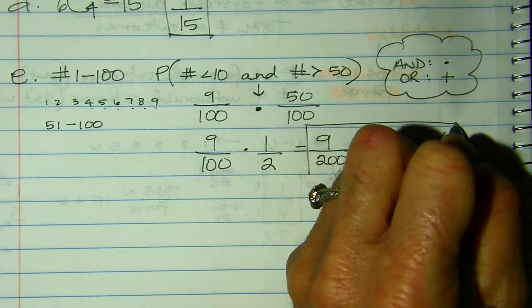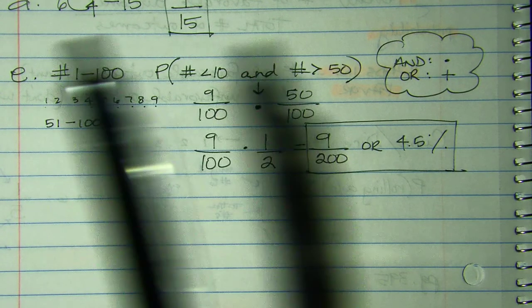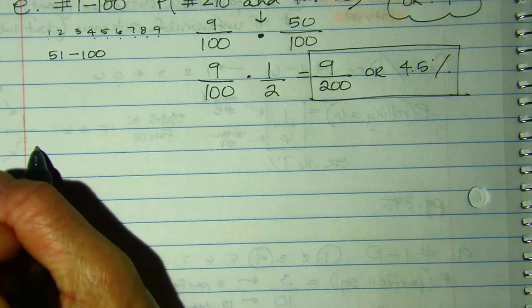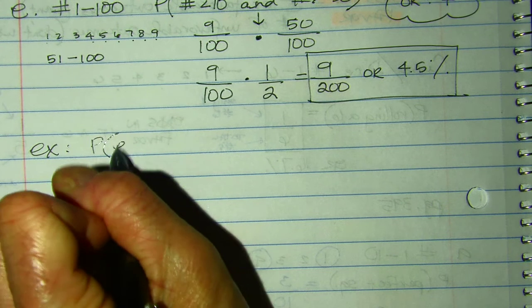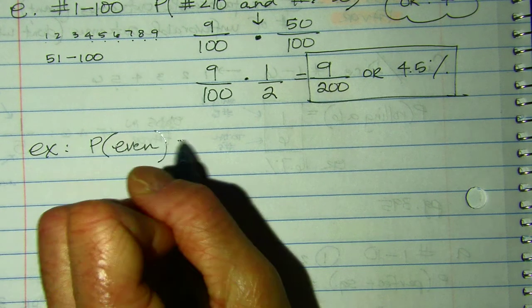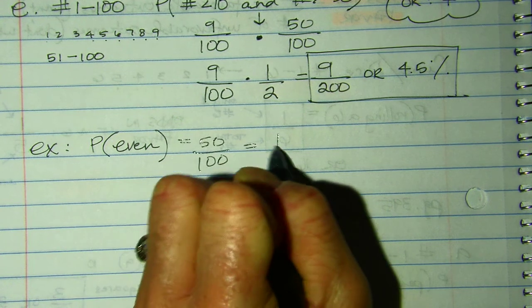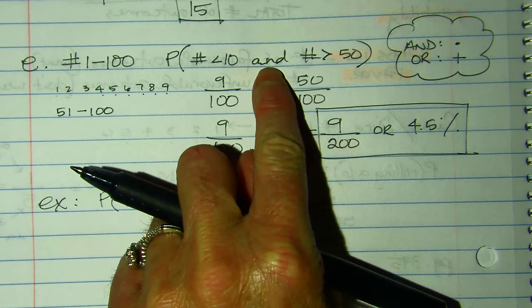So it's small odds that I'll get a number less than 10 on the first try and a number greater than 50 on the second try. So this is not in the book. If I said, what's the probability of getting an even number, it would just be out of 100, it'd be 50 out of 100, which would be 1/2, right? Half of them are odd, half of them are even, okay? But when you have 2 events, we're multiplying.